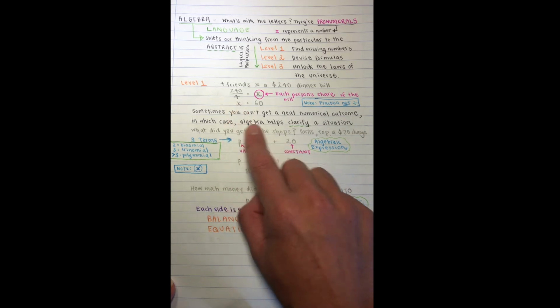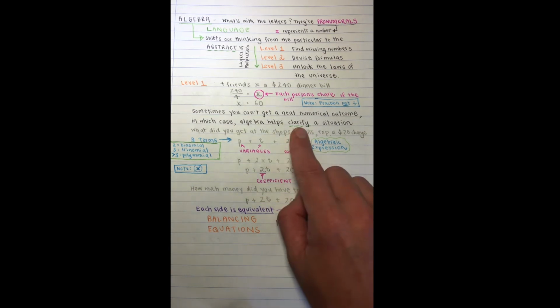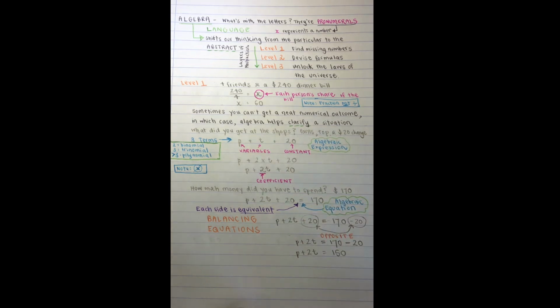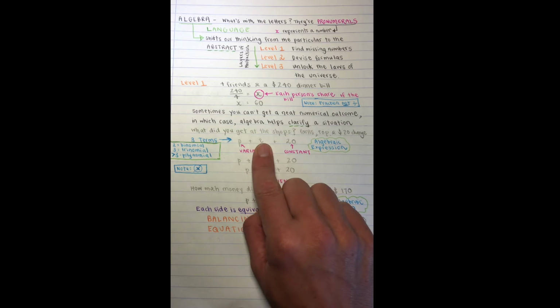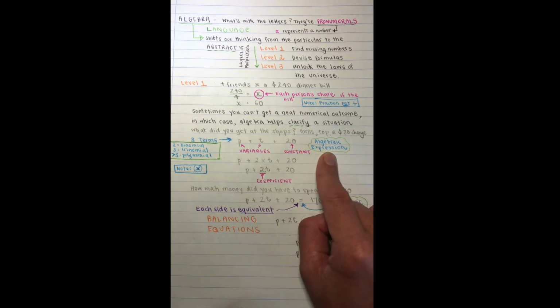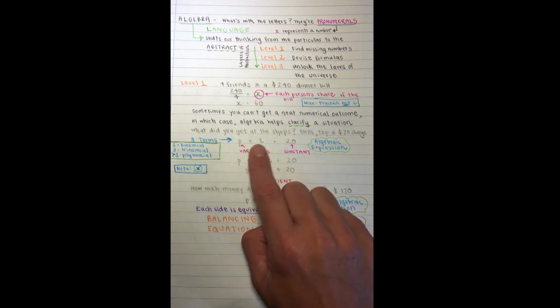So in that case, what I'm doing with algebra is helping to clarify a situation. So here's a situation. What'd you get at the shops? I got a pair of pants, a top, and I had $20 change. Yeah, good day. P for pants, T for tops, $20 change. This is called an algebraic expression. Essentially, I've just translated pants, tops, and $20 change into the language of pronumerals. So I've got P and T.